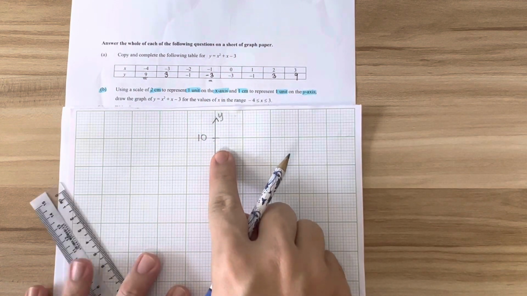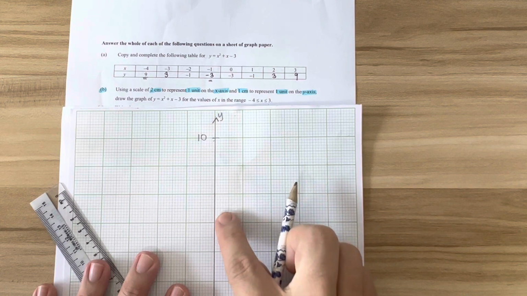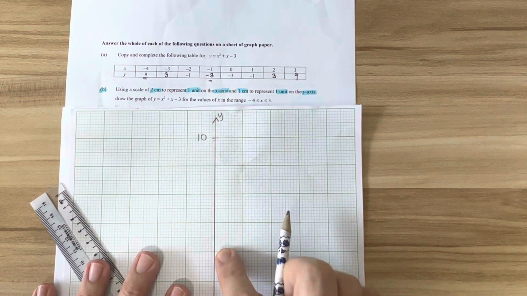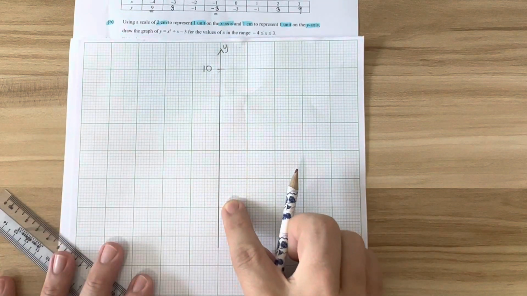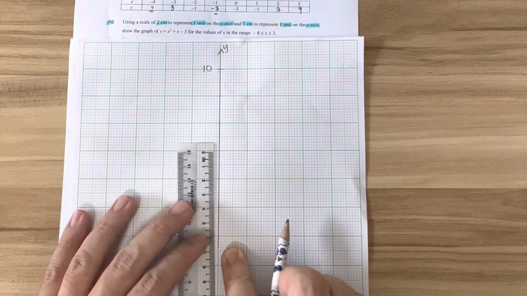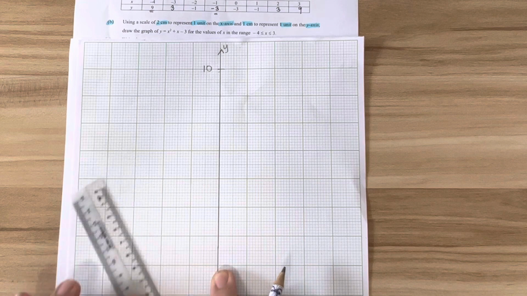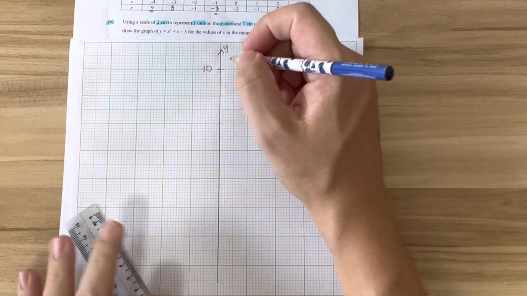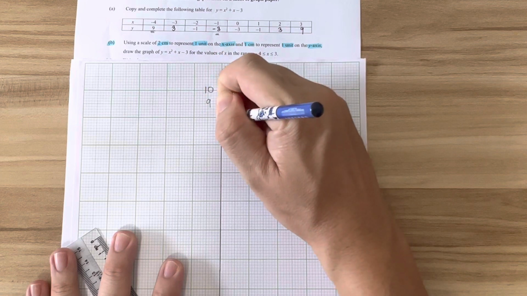Then I start counting first. 9, 8, 7, 6, 5, 4, 3, 2, 1, 0, -1, -2, -3. Yes, I can do that. It can fit nicely. I will hit -4 here. So this is where I will start to make sure this happen.